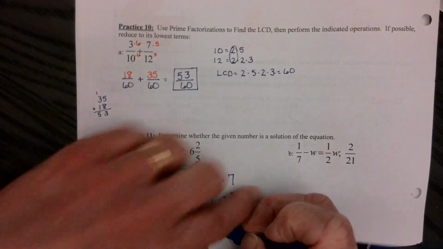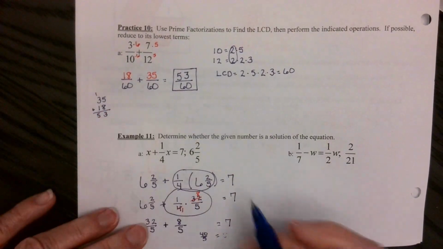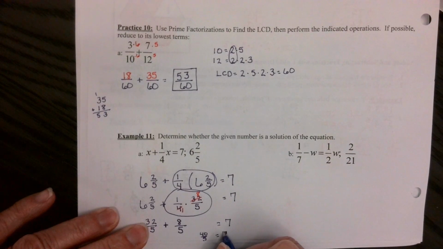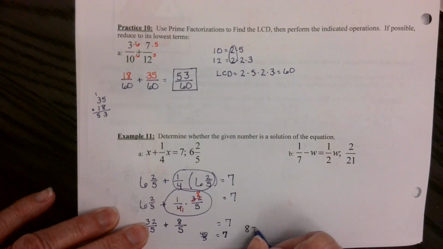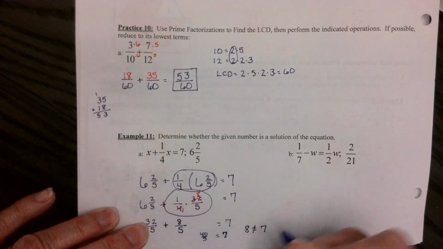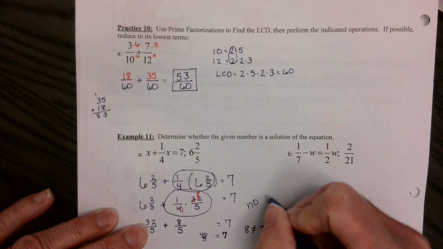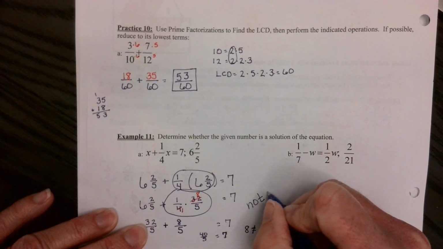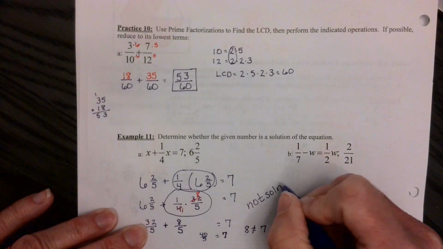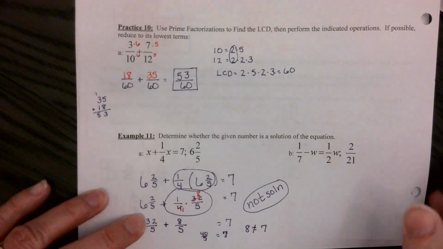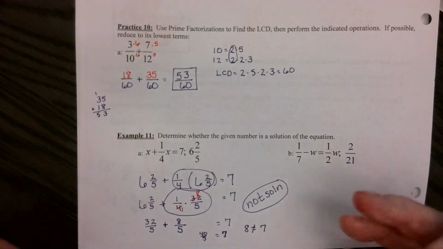But 40 over 5 does not give me 7, it gives me 8. So 8 is not equal to 7. So no, it's not a solution. SOLN, I'm really lazy on that. Okay? Just gets a little bit harder when you got all this.